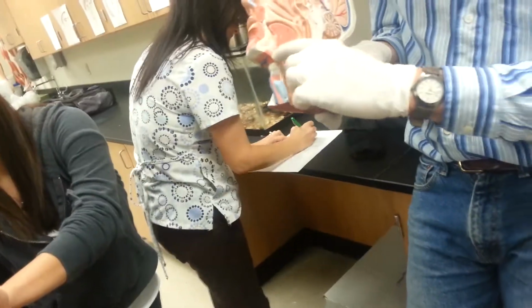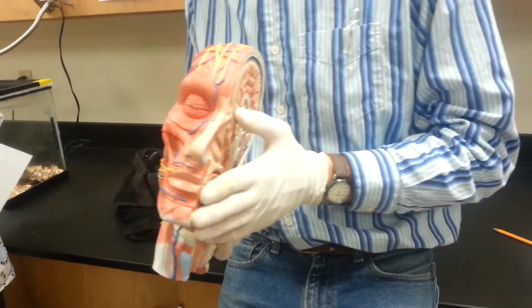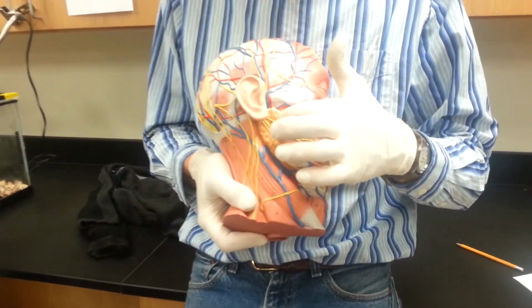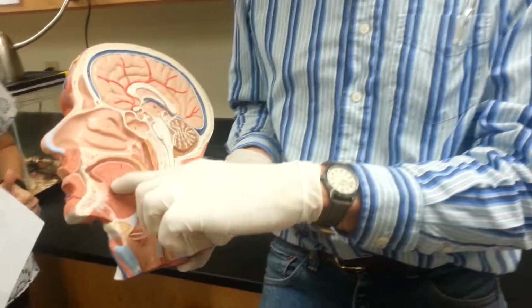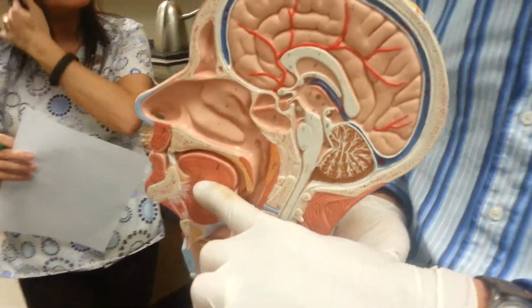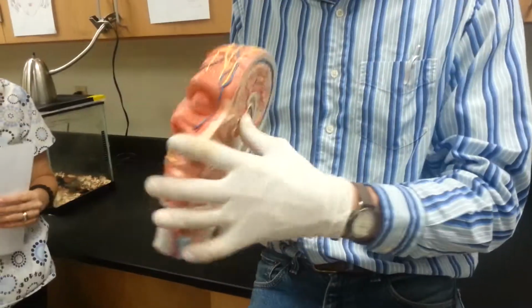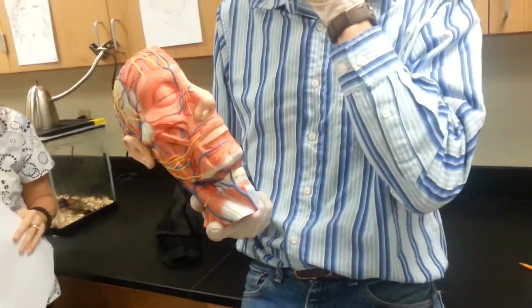You also have the sublingual gland. Will you do that one more time? Parotid gland, submandibular, and there would be a sublingual, but it's not on here. So there's nothing to take a picture of because it's not indicated on the model. That's where you roll your tongue up. Sometimes you get saliva going, sublingual.